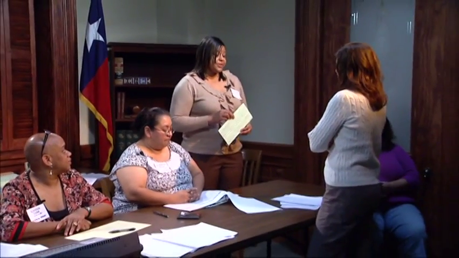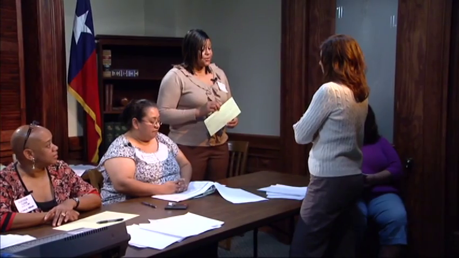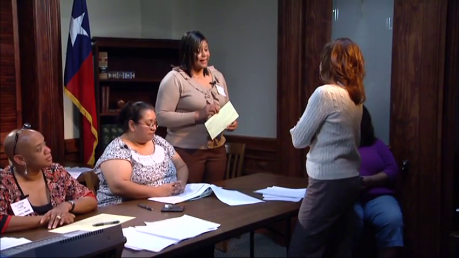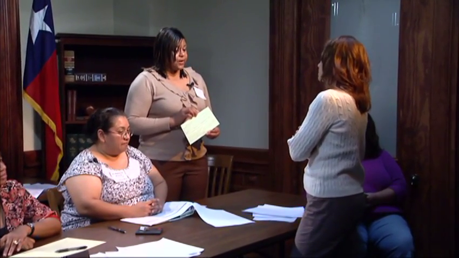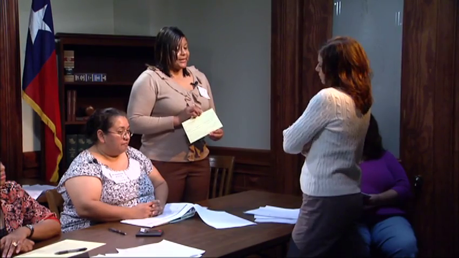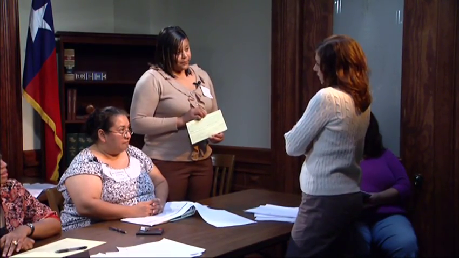Because you are unable to return the ballot by mail that was sent to you, you have the right to vote a provisional ballot. When you complete the affidavit on the provisional ballot envelope, you will be swearing that you are a registered voter in this precinct and did not vote early by mail. So does that mean my vote won't count?